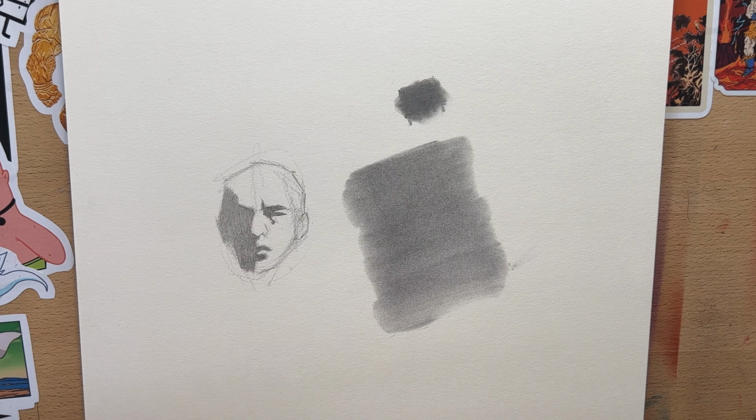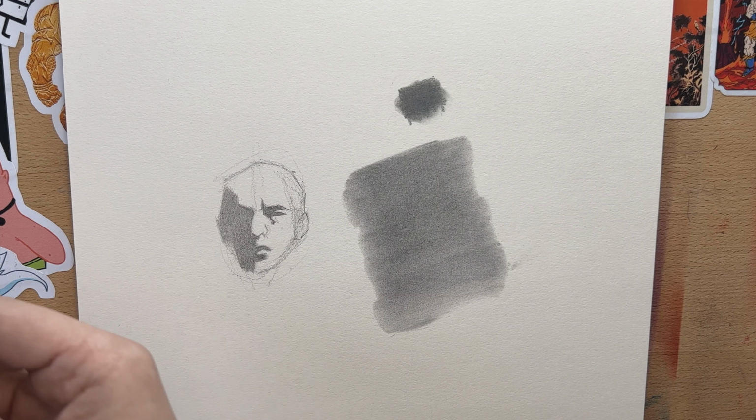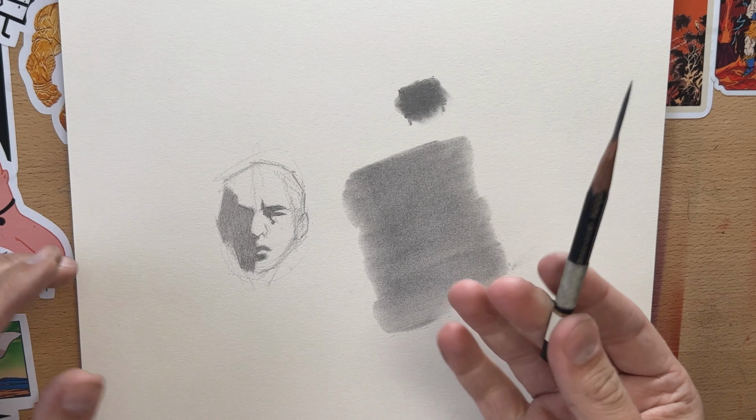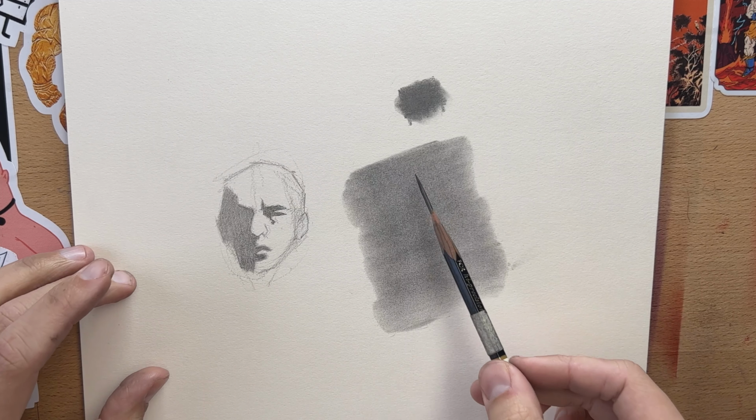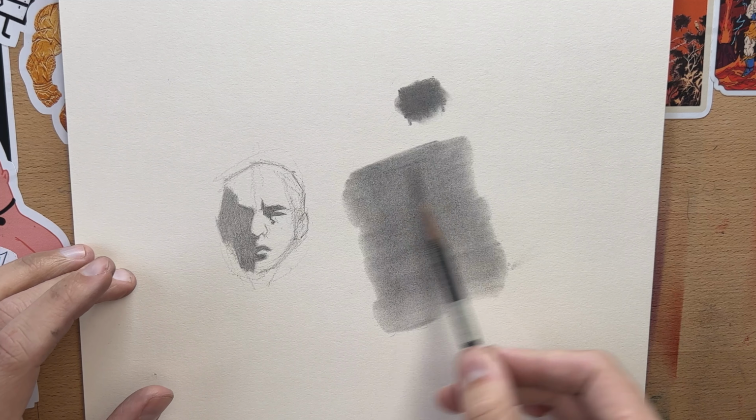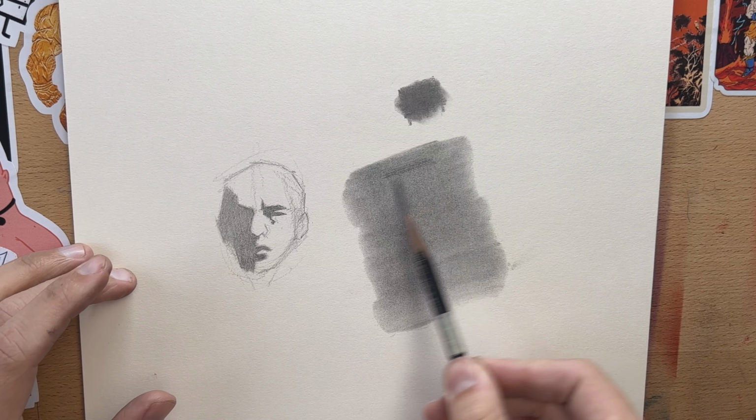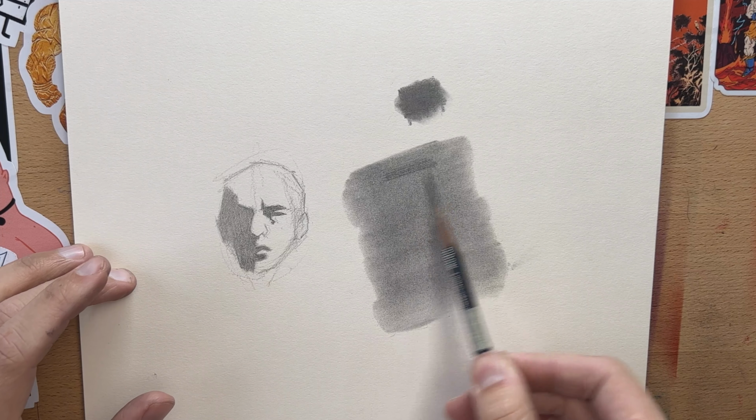And then again, if it looks too flat because you were doing it with a foam applicator, you can go back in and add that necessary texture with an H pencil, right? So you just go in here and just begin cross-hatching away.